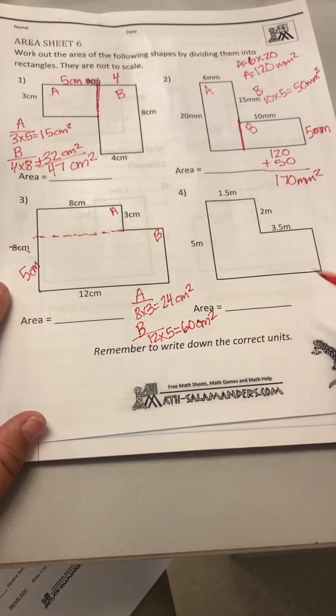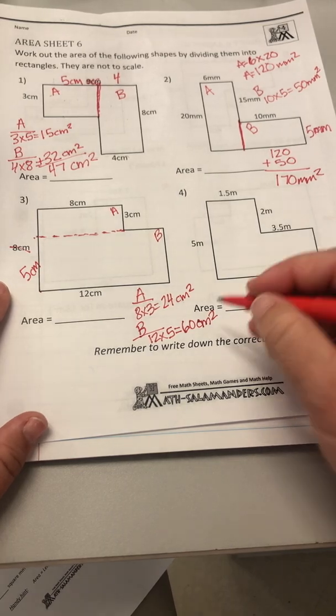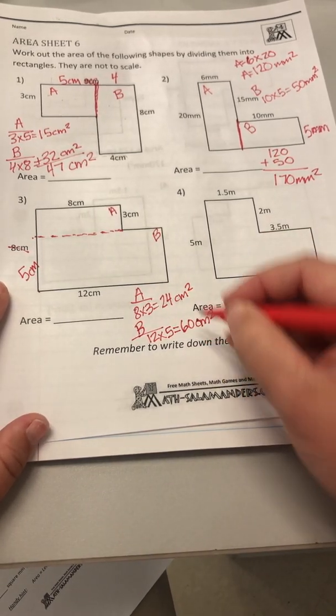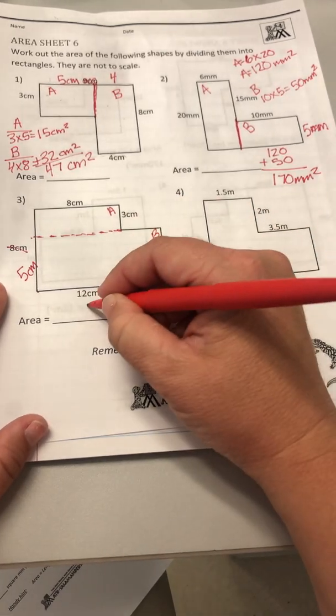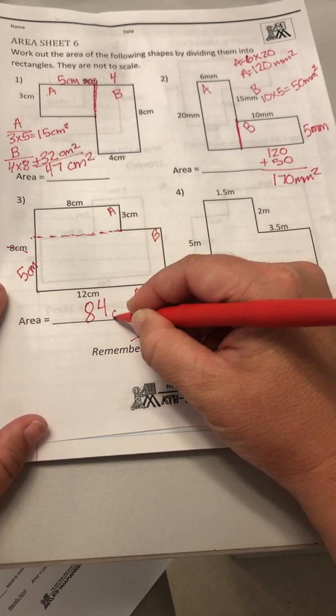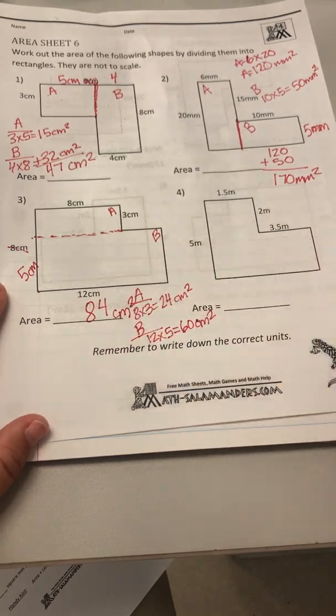Centimeters squared. Then I'm going to add those together. 4 plus 0 is 4. 6 plus 2 is 8. So it's 84 centimeters squared.